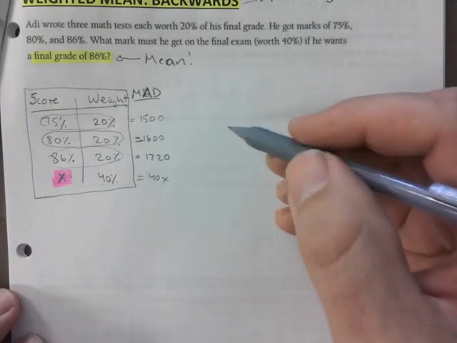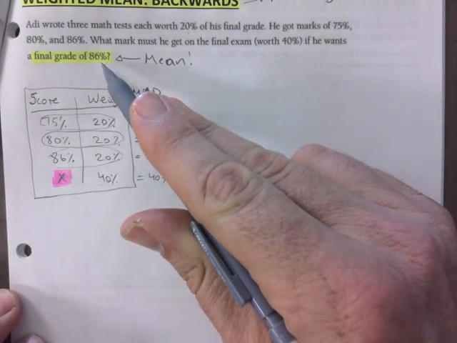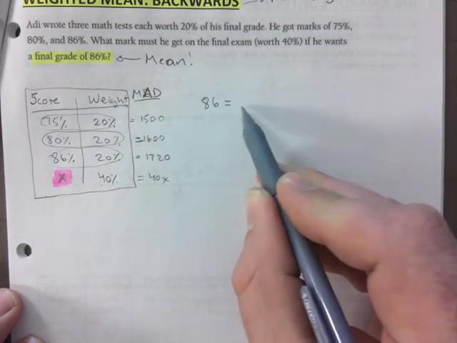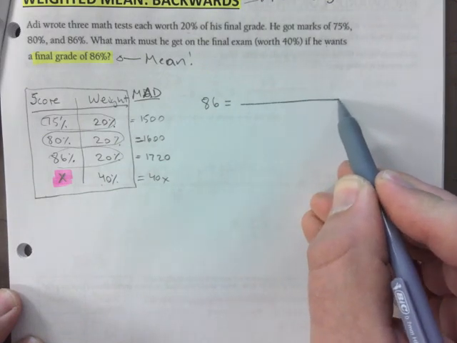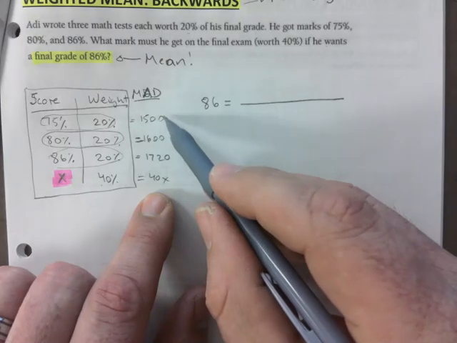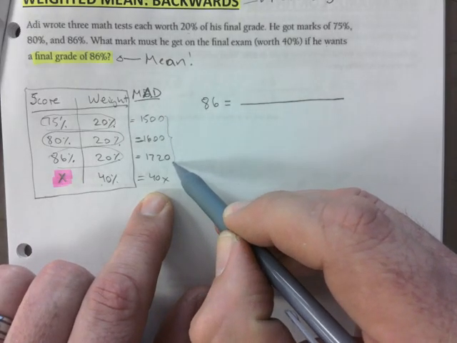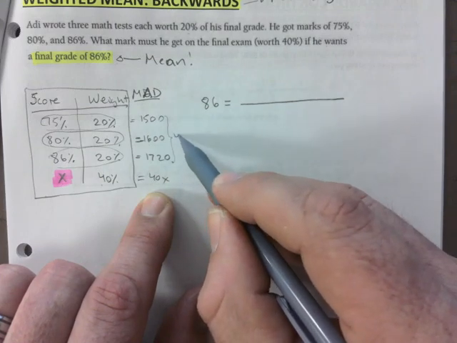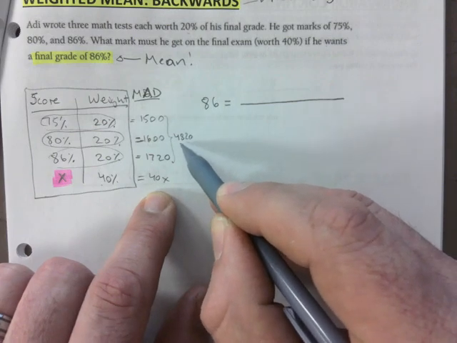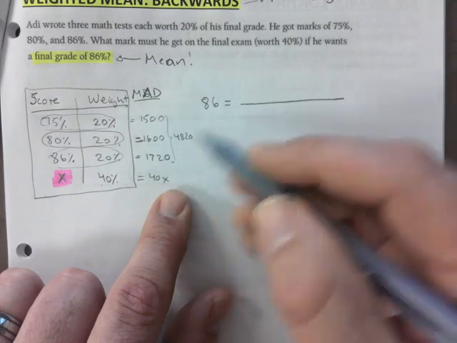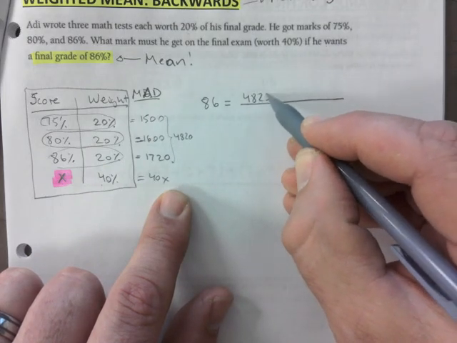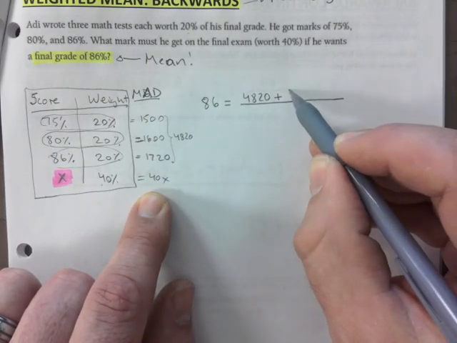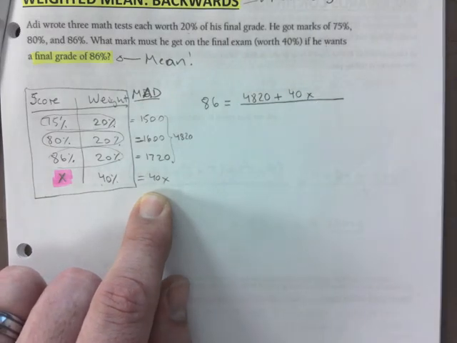What is the average we want? We want 86, correct? So you go like this, 86%. And here you have to be a bit careful. We are going to add up all of this. That adds up to 4820. So the numbers we have, we add them up. So we go 4820 here, plus we also have to add up this product here, which we don't know what X is just yet.